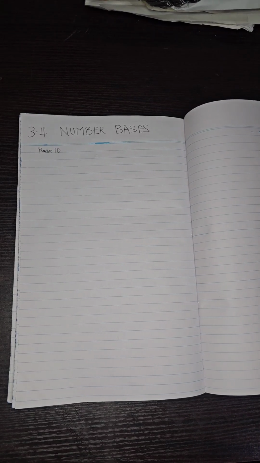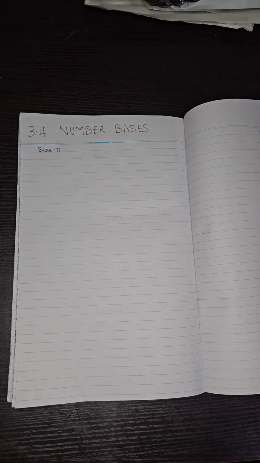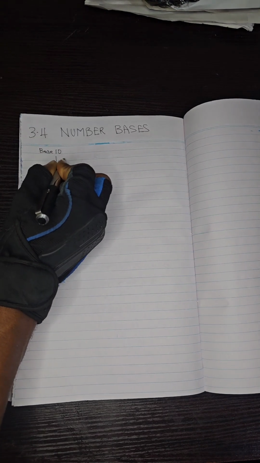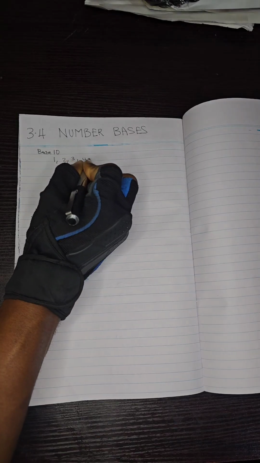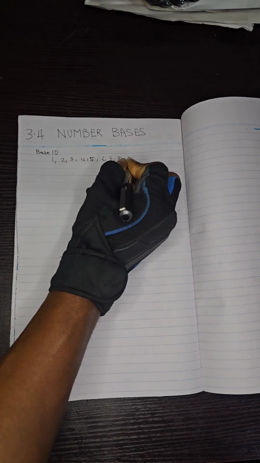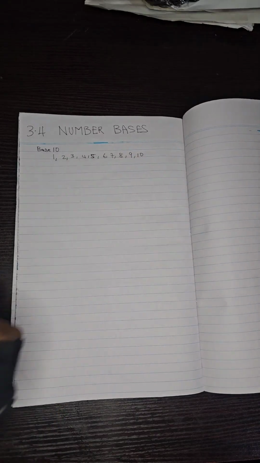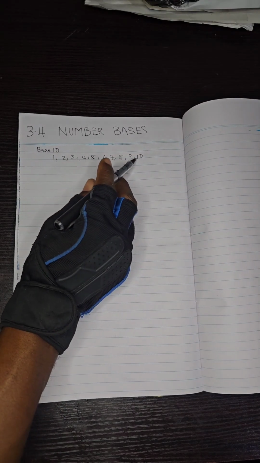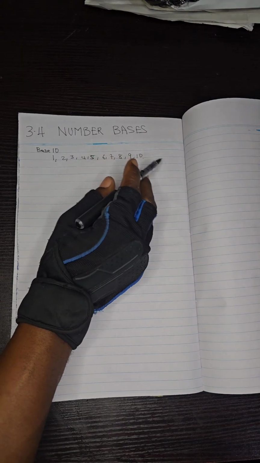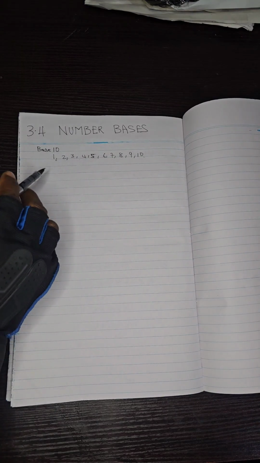In this class, I'm going to deal with number bases. The common number base we use for our everyday operation is base 10. There's one thing you notice about it. You have 1, 2, 3, 4, 5, 6, 7, 8, 9, and then you now have 10. If you check this 10 very well, you'll notice that it simply means 1 and 0. The next thing is 1 and 1, 1 and 2. After that, the next thing is 20, which is like 2 and 0.